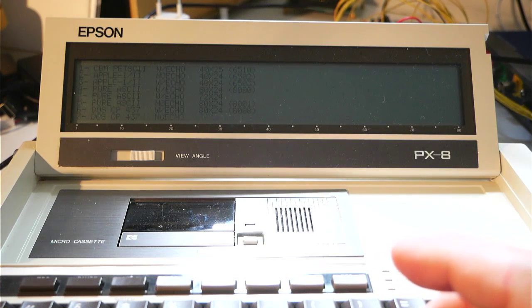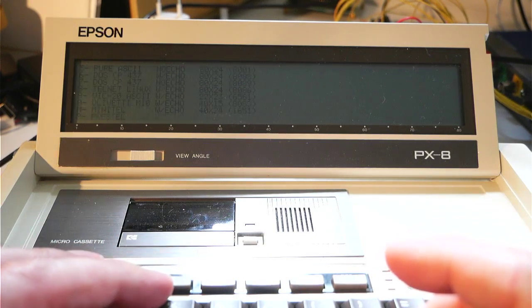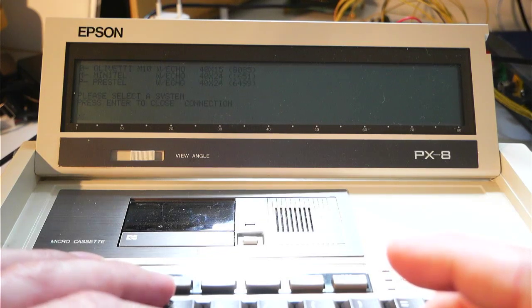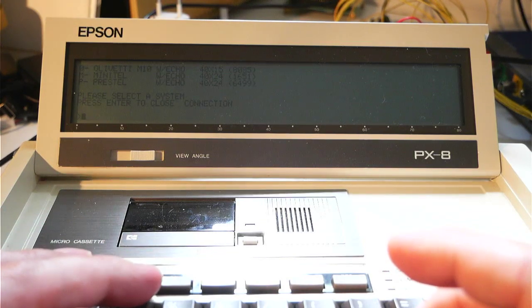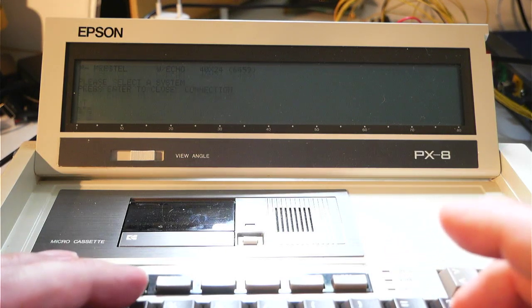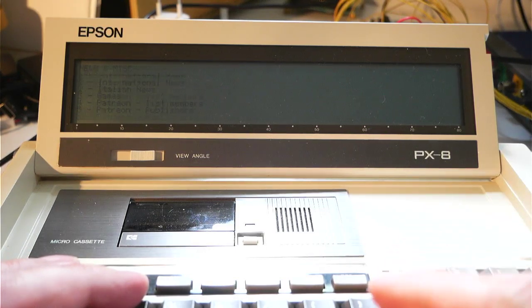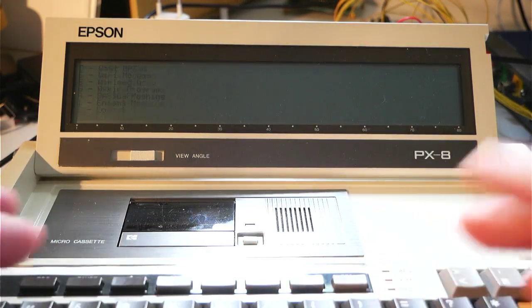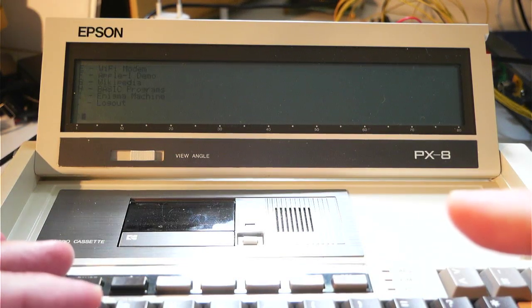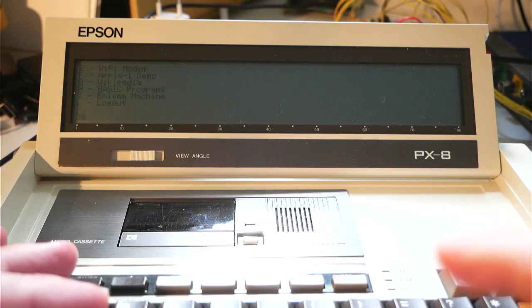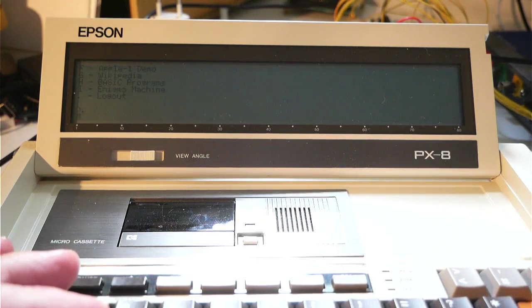All right, and now we are in a BBS system. This one is nice because it works with non-smart terminals. Most of the current BBS systems that you can find on the internet require an ANSI terminal, but this also works with dumb terminals, and the terminal emulation on the PX8 is basically a dumb terminal emulation. So it has a couple of features, but I'm not going to go through the BBS at this point. I'm just going to log out again, and this is all I have.